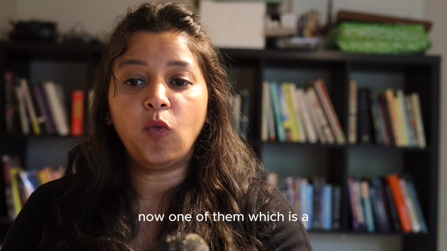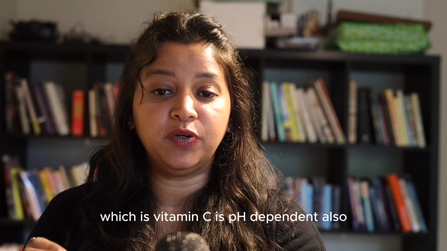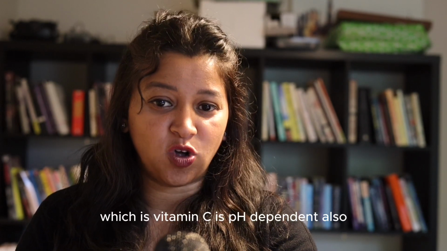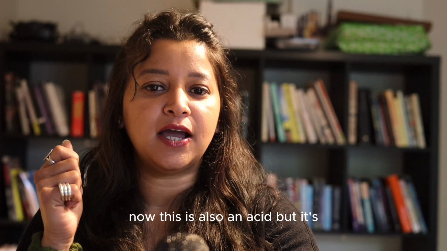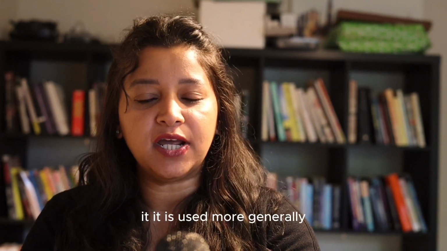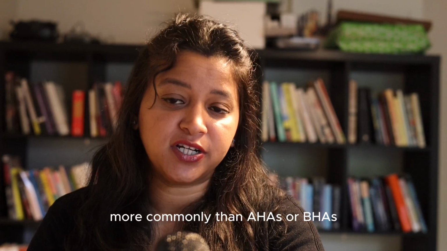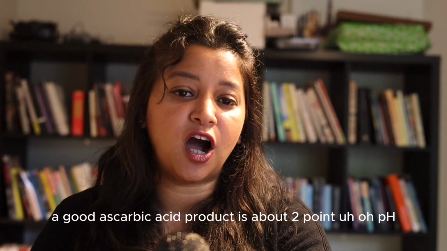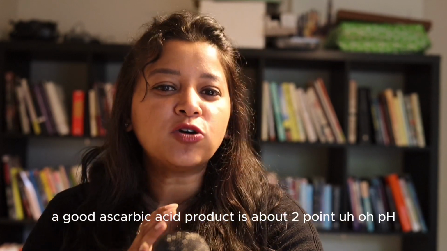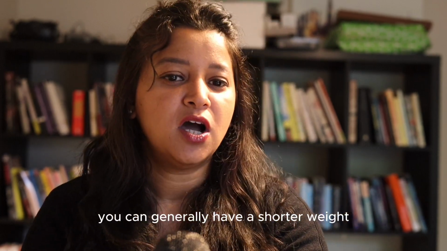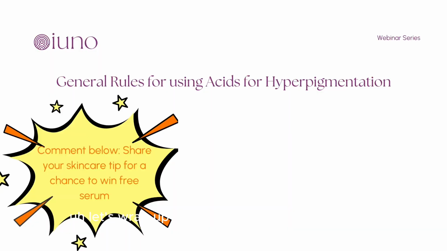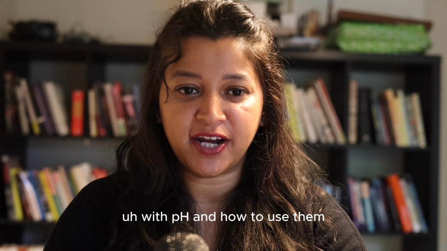Now, one of them, which is vitamin C, is pH dependent also. This is also an acid, but it is used more commonly than AHAs or BHAs. For good stability and effective action, a good ascorbic acid product is about 2.0 pH. Since vitamin C absorbs faster into the skin, you can generally have a shorter wait of about 10 to 15 minutes. Let's wrap up with some good general rules with pH and how to use them.